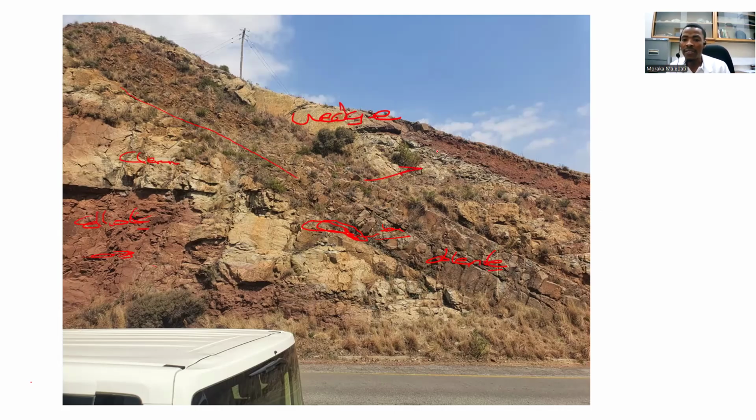Now it gives us this offset. Normally the layers must be horizontal, but now there's an offset. Now we see the Elliott a bit up and the Clarence a bit down.